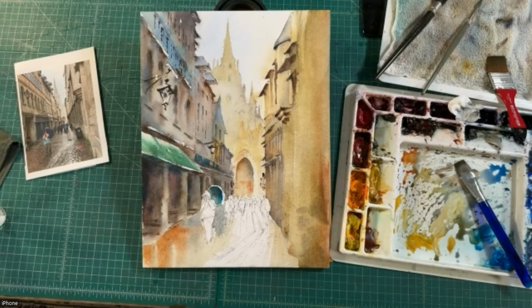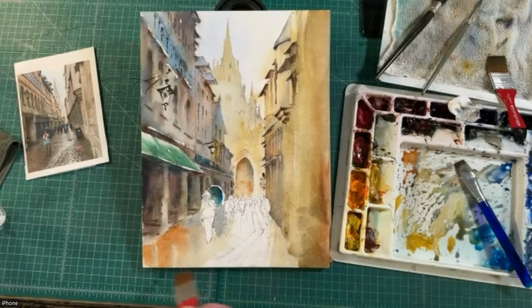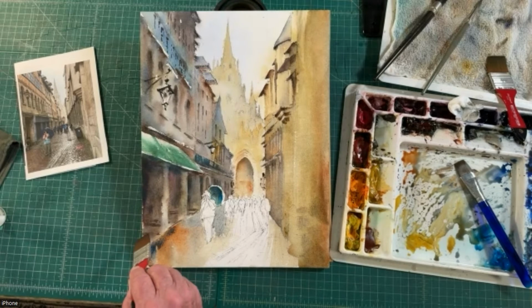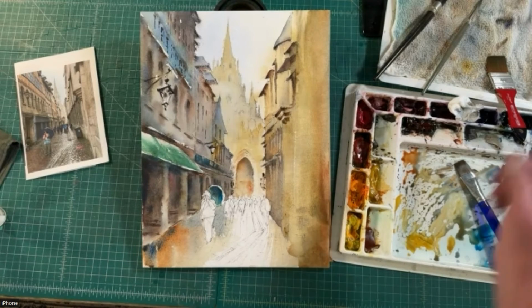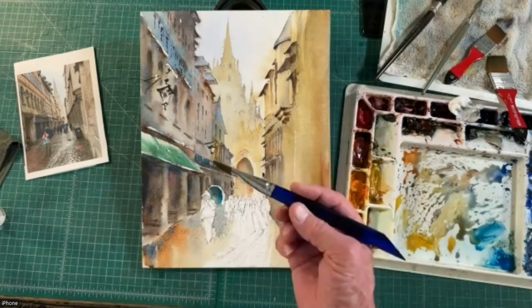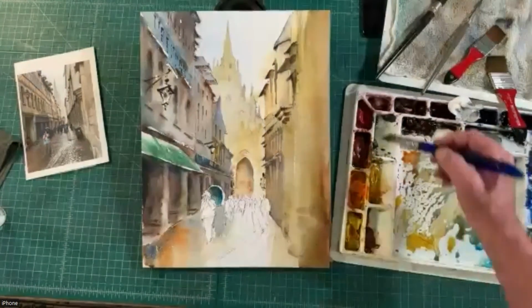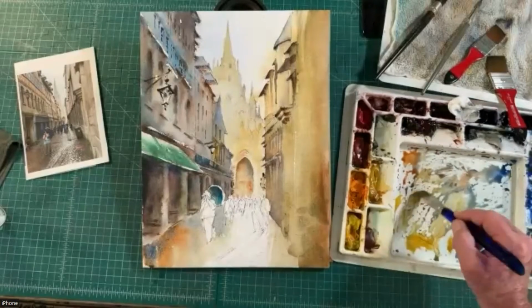And I'm bringing my strokes vertically, and I'll introduce a little bit of cool color in here. And I'll take a stiffer 1-inch flat, and we'll start putting in maybe some raw umber.